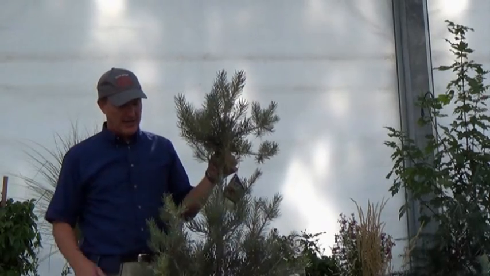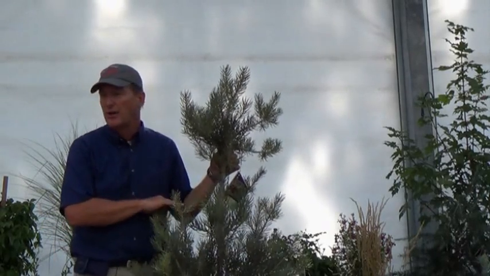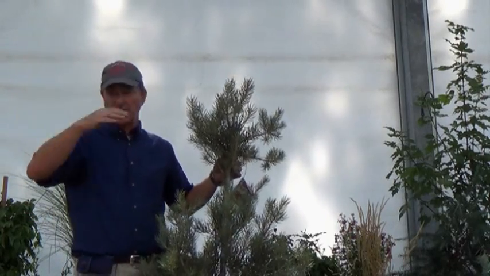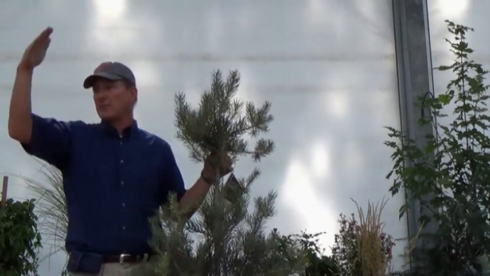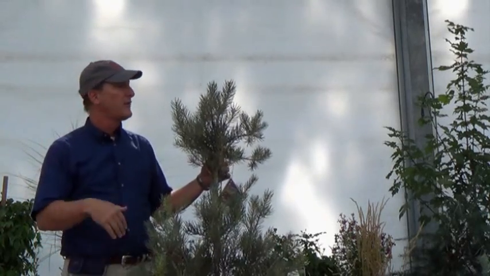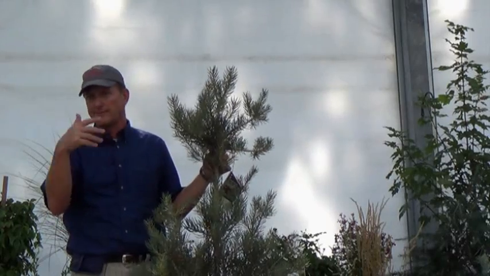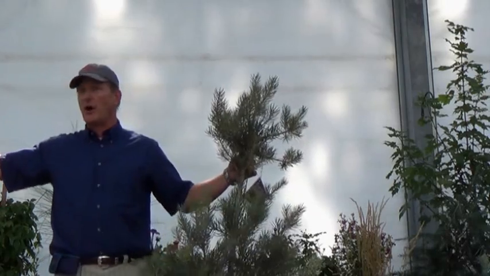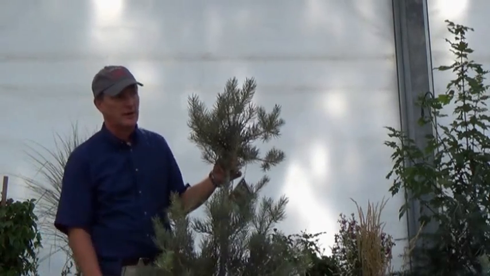Again, once you get this established, you can cut this thing off with all care and let it go. If you want to keep it looking good, or you want to force a little more growth on it, get more of these candle growth, get longer candle growth, fertilize it a couple times a year, water it a couple times a month, and it will flush out and be almost tropical looking when it gets done.